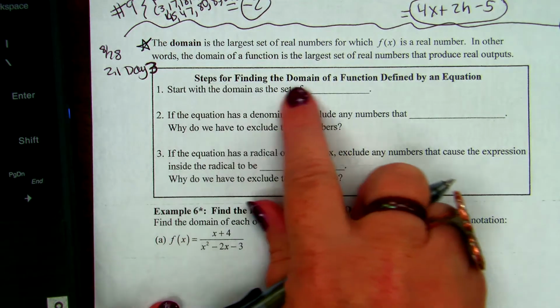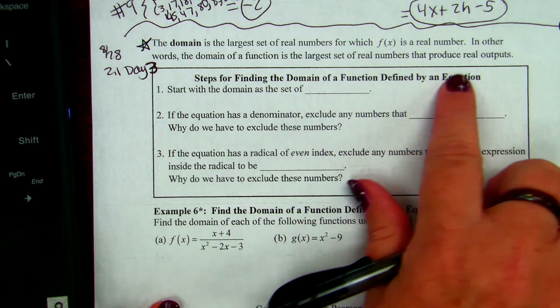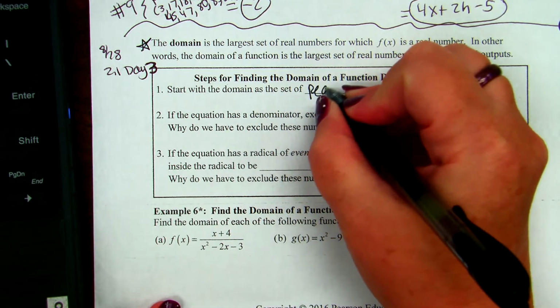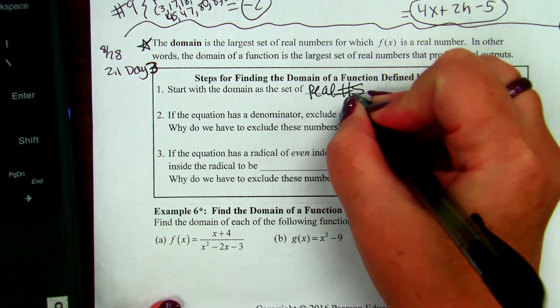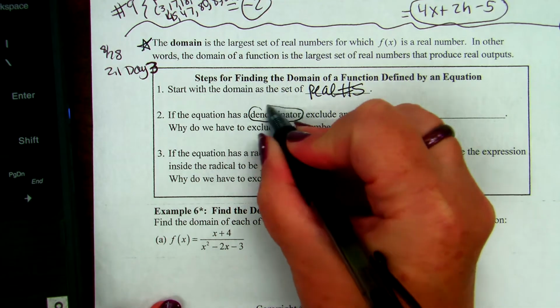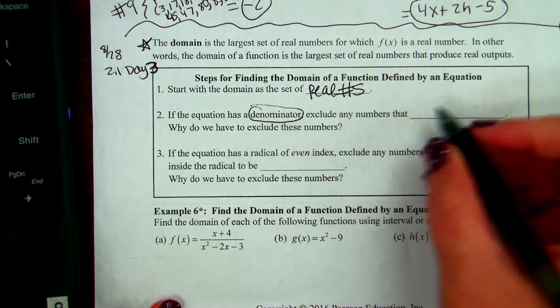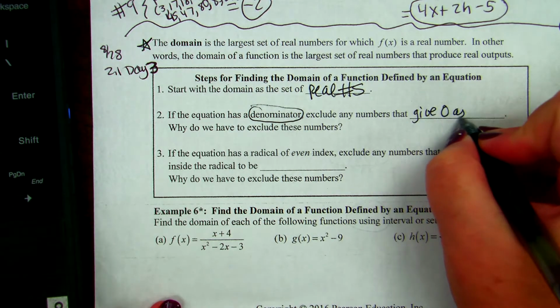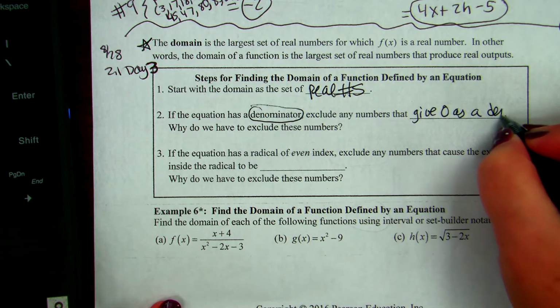Steps for finding the domain of a function defined by an equation. Start with the domain as the set of real numbers. If the equation has a denominator, exclude any numbers that give 0 as a denominator.